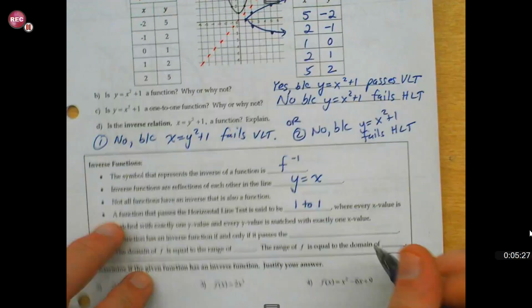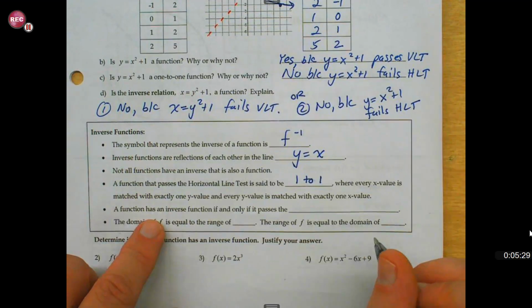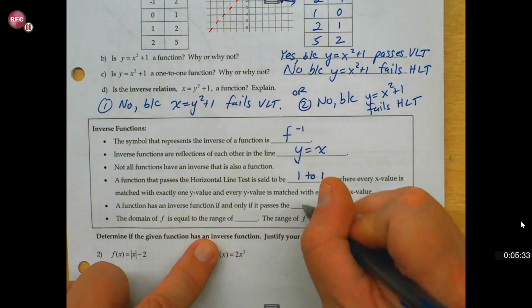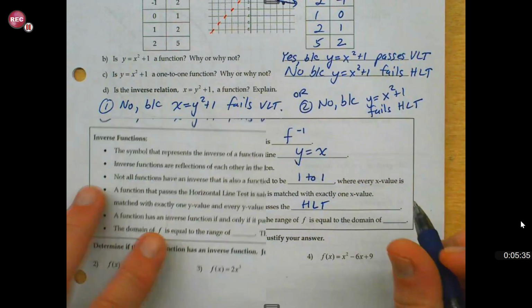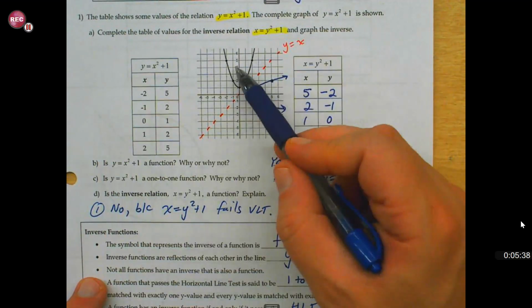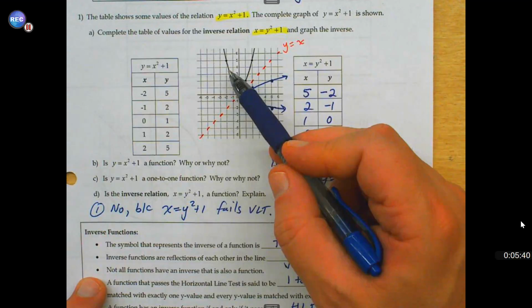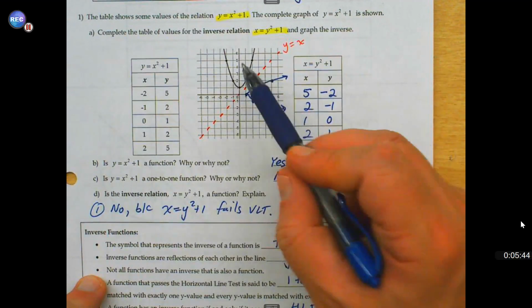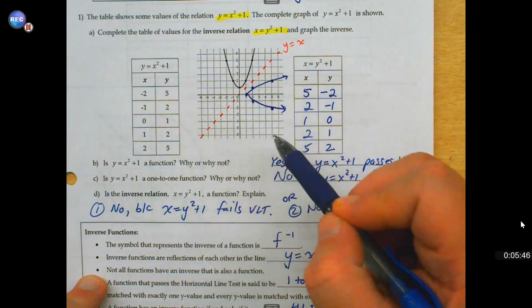We already talked about one-to-one. A function has an inverse function if and only if it passes the horizontal line test. So all that simply means is when this one passes the HLT, its inverse will be a function. So you can always apply the HLT test to the original one to gather information about the inverse graph.